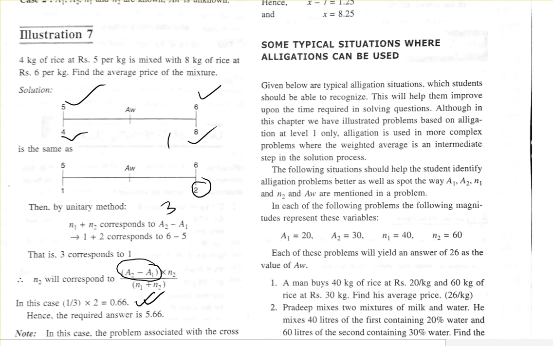What will 2 correspond to? 2 will correspond to 2 by 3, because when there is 3, here is 1, so 1 by 3 is the case. So when it is 2, 2 into 1 by 3, that is 0.66. Hence N2 is equal to 0.66, and N2 corresponds to this difference. So when we add the difference 0.66, we get this number 5.66.